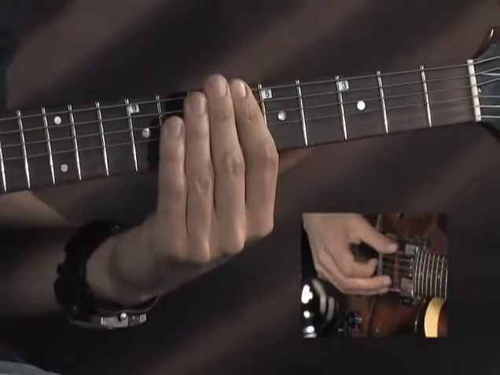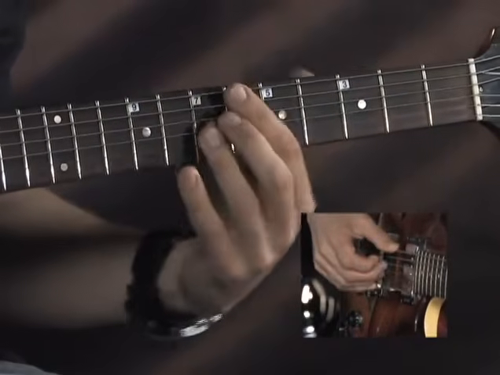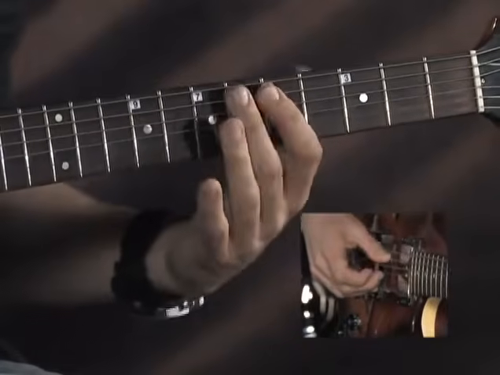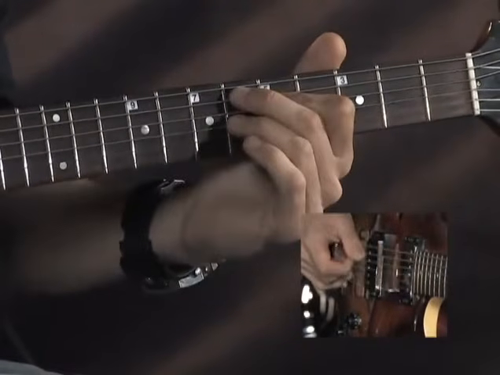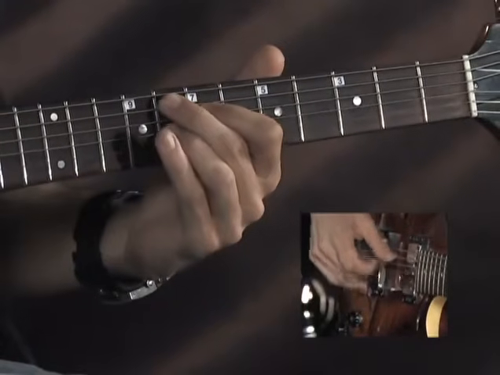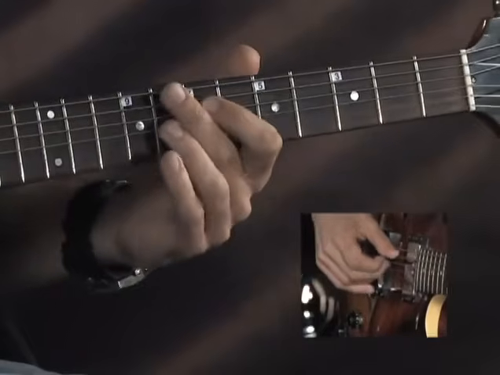each note is corresponding to a chord, right? So the first note is corresponding to this chord. 1, 2, 3, 4. This note corresponds to this chord, and the 5 corresponds to F7. Very simple. 1, 4, and 5.